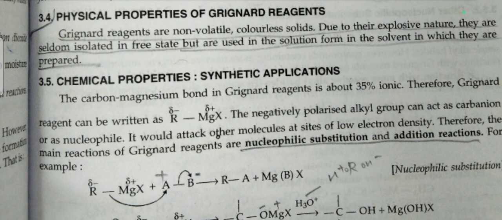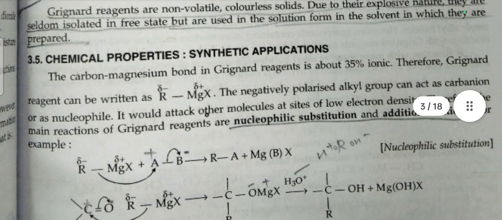Chemical properties. Synthetic application. The carbon-magnesium bond in Grignard reagent is about 35% ionic. Therefore, Grignard reagent can be written as R-MgX. The negatively polarized alkyl group can act as a carbanion or as a nucleophile. It would attack other molecules at sites of low electron density. Therefore, the main reactions of Grignard reagents are nucleophilic substitution and addition reactions.